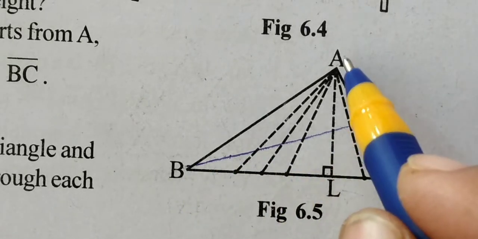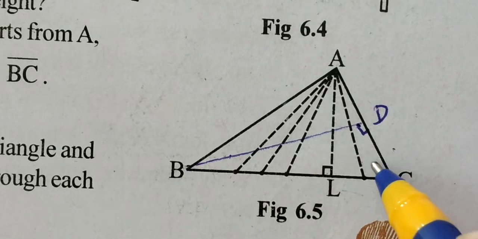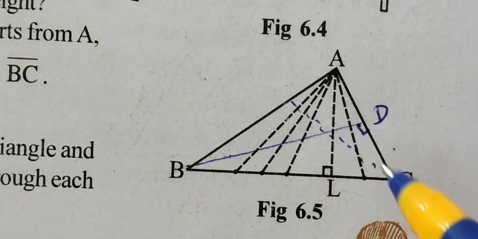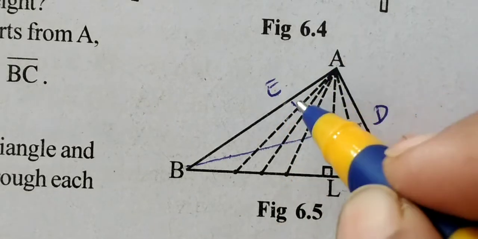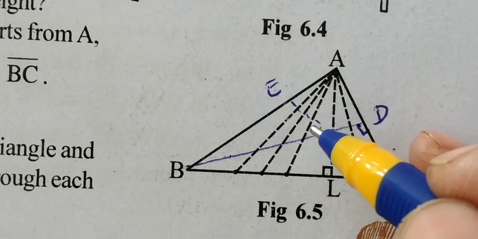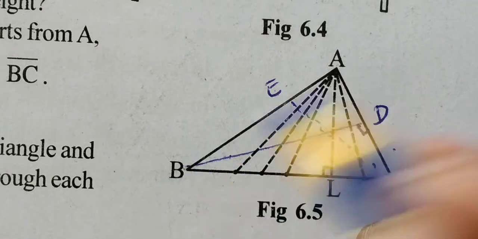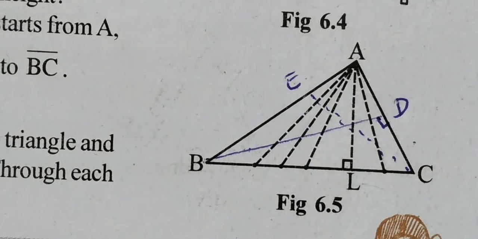BD will be altitude and AC will be the base. Similarly, if I draw an altitude from vertex C and I name the intersecting point E, then CE will be the altitude or height of the triangle and AB will be its base. Is that clear about altitude or height of a triangle and the base of a triangle?